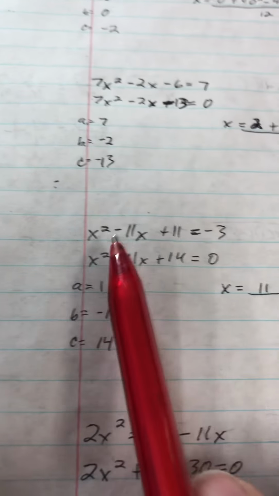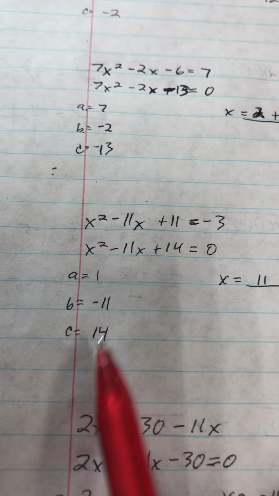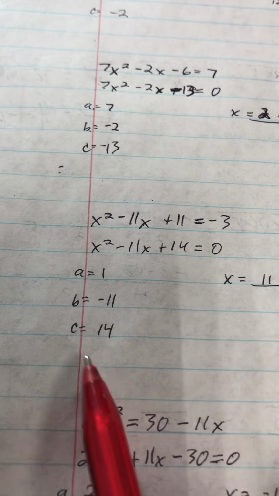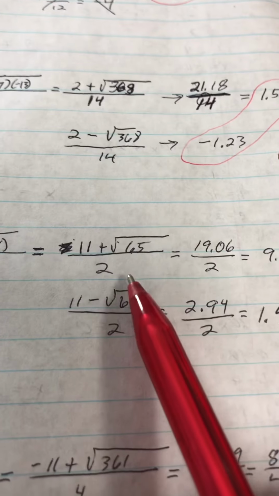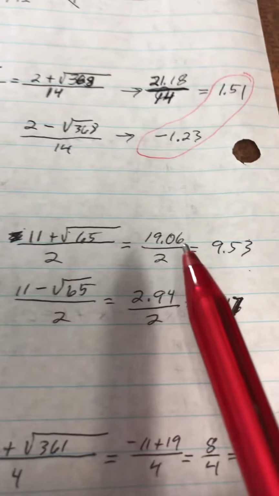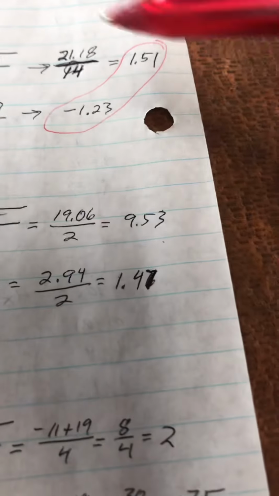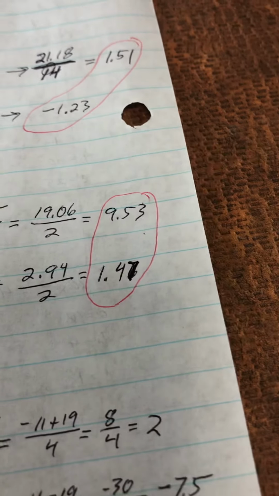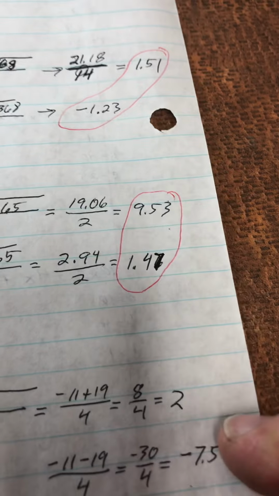The next one, my A is 1, my B is -11, and my C is 14, because I had to add 3 to both sides to get it set to 0. I plug it into the quadratic formula. I just crank it out, and I end up getting these two, which give me my answers, and it is on your sheet. They're rounded to the hundredths place value.